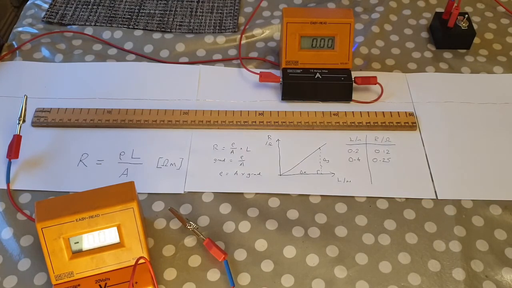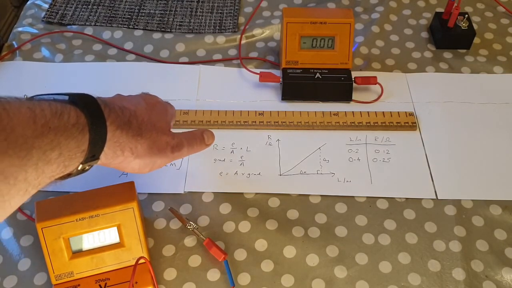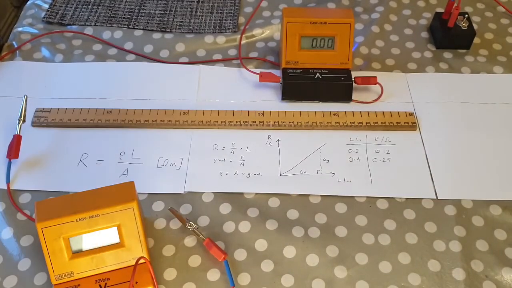If you're doing this as a practical, well, you'd have to use a micrometer screw gauge, and you would measure the diameter of the wire in several places to take an average. You get the average diameter to 100th of a millimeter, because that's how accurate a micrometer screw gauge is. You then halve it, which will give you the radius. Make sure it's in meters, and then you do pi r squared, and then it would be in meters squared.